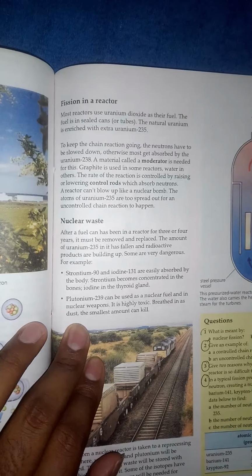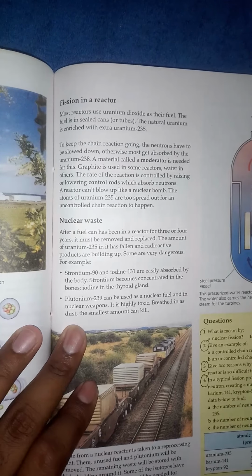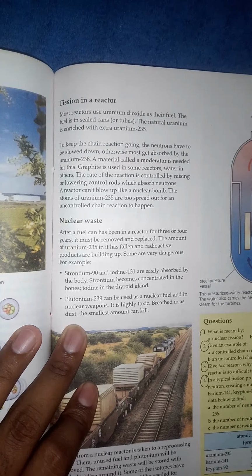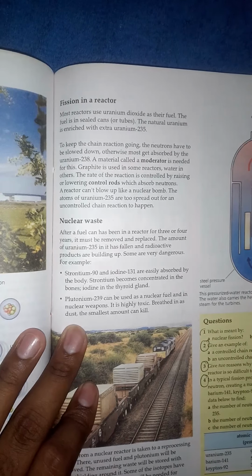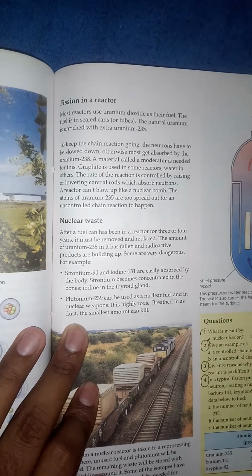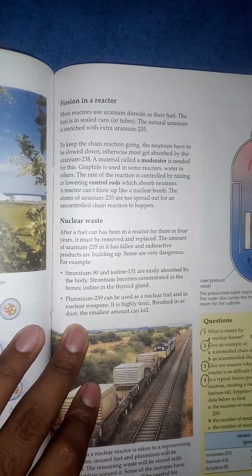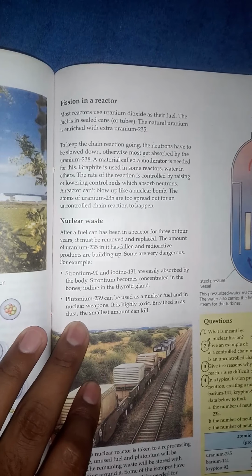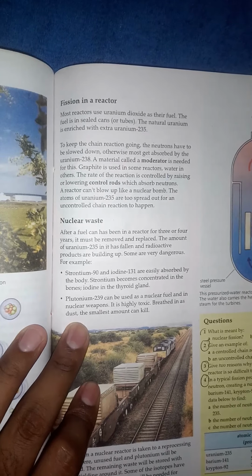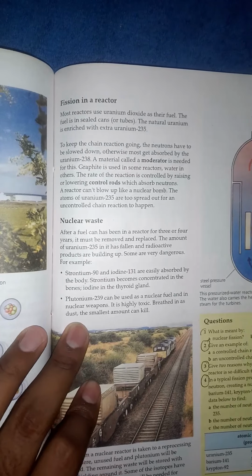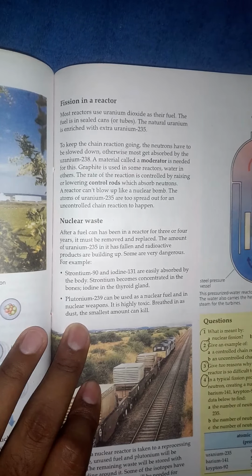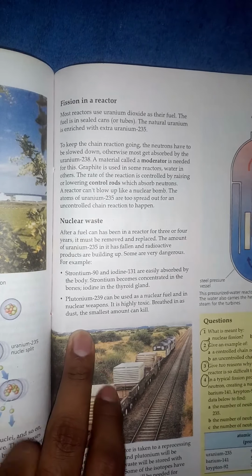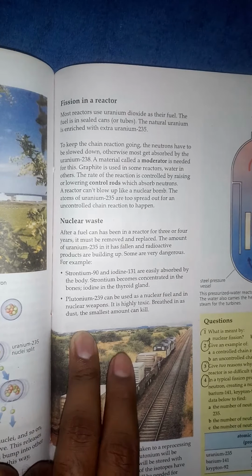Okay, nuclear waste. Now we'll discuss the nuclear waste. After fuel has been in a reactor for 3 or 4 years, it must be removed and replaced. The amount of uranium-235 has fallen and radioactive products are building up. Some are very dangerous. For example, strontium-90 and iodine-131 are easily absorbed by the body. Strontium becomes concentrated in the bones and iodine in the thyroid gland. Plutonium-239 can be used as a nuclear fuel and in nuclear weapons. It is highly toxic, breathed in as dust, and the smallest amount can kill.